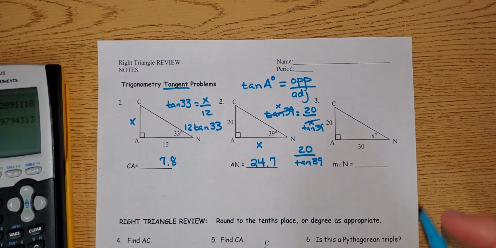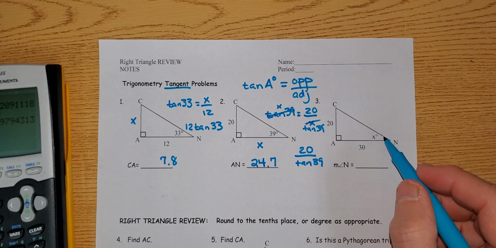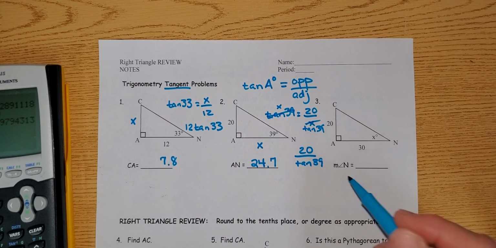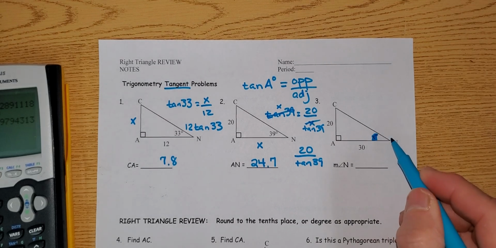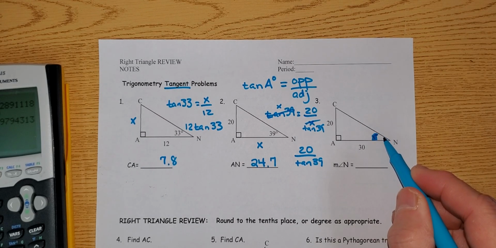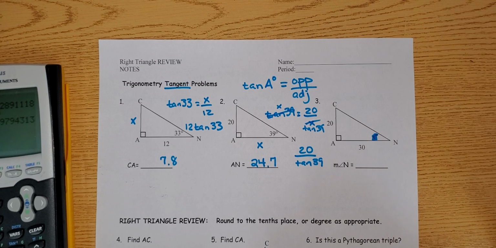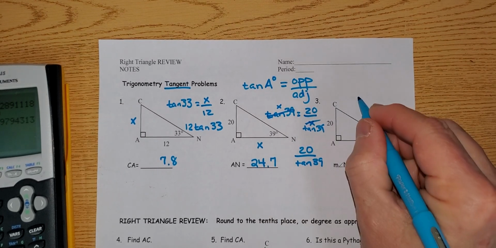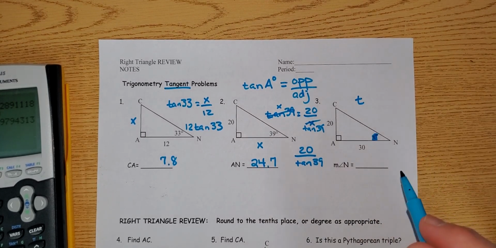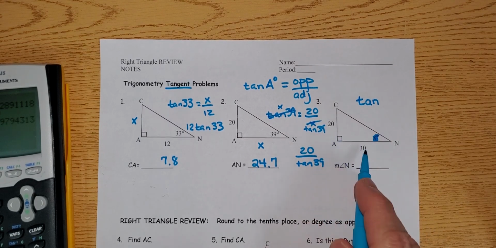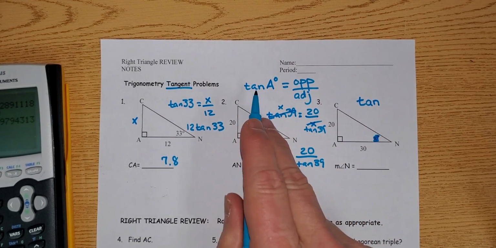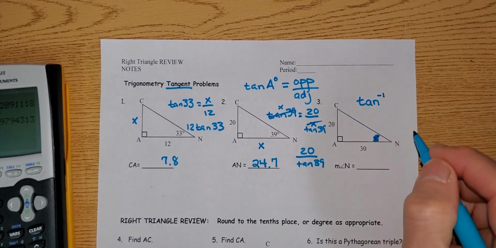Okay, and then the last one here, let me see. It says to find angle N, and then it's got this X. Let's mark that out. Okay, angle N. So we're trying to find that angle, right? So anytime it's an angle, ding, ding, ding, we do the inverse, right? And we know everything's a tan problem, but basically this is opposite over adjacent, so it must be a tangent problem, right? So we do inverse tan, right?